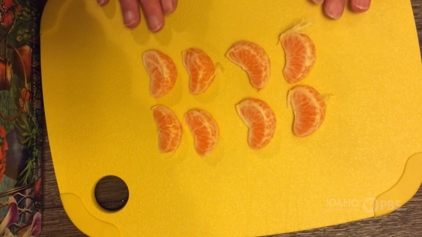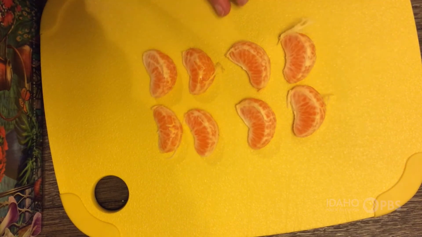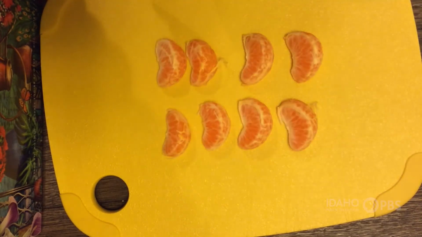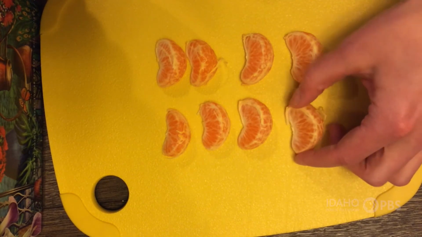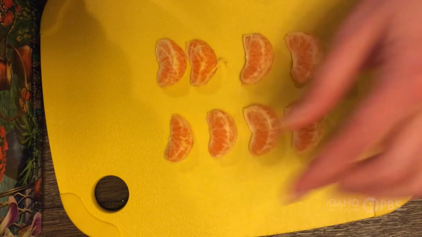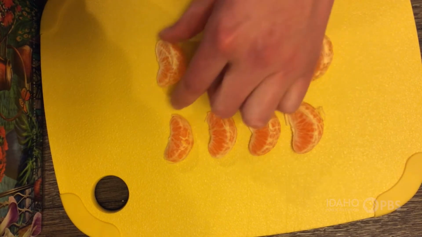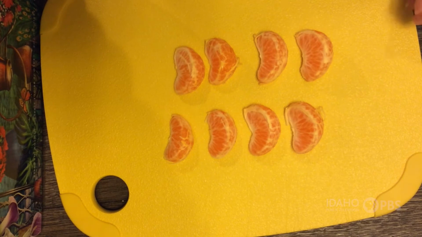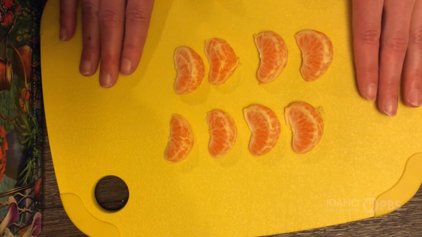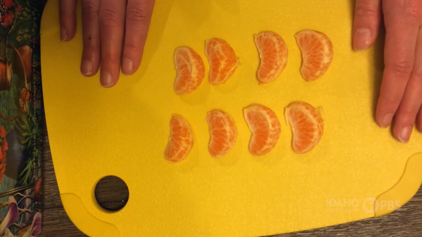If I was to write this as a fraction, my denominator would be 8 because that is how many of these pieces I need to compose one whole. So if I were to count how many eighths I have, I would say 1/8, 2/8, 3/8, 4/8, 5/8, 6/8, 7/8, 8/8. Well, I think this orange is ready to go into our fruit plate because they are all equal partitions.